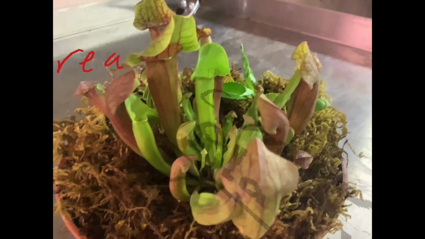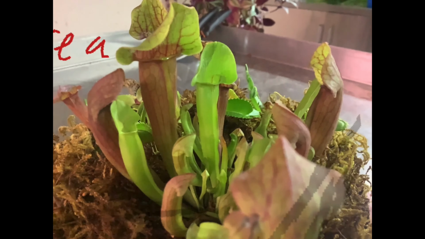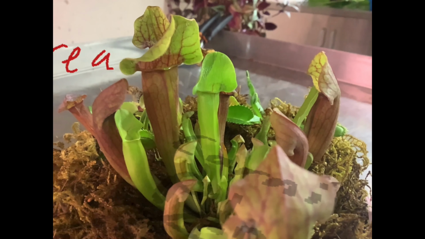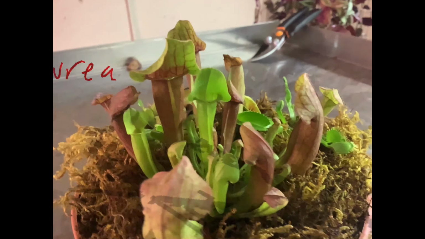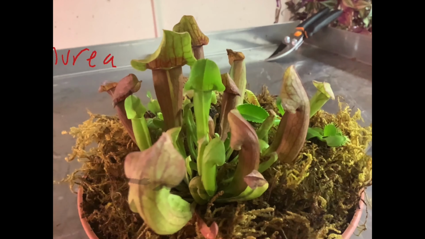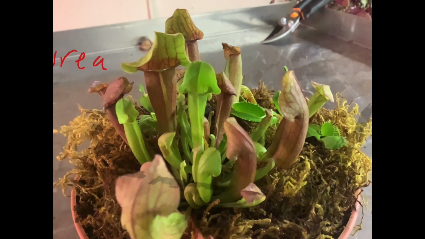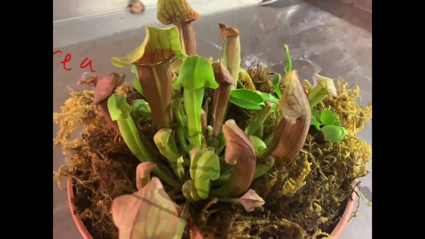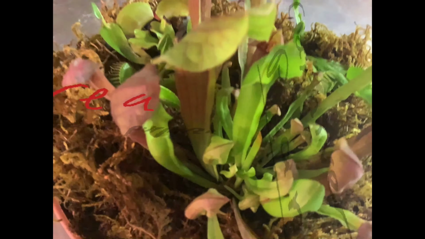And so at the bottom of the pitcher is this nectar it produces that has digestive enzymes in it, and this one in particular has got a kind of micro ecosystem, I suppose, that exists down below inside the pitcher where all the digestive fluids are, and that'll be the main focus of the rest of this presentation.